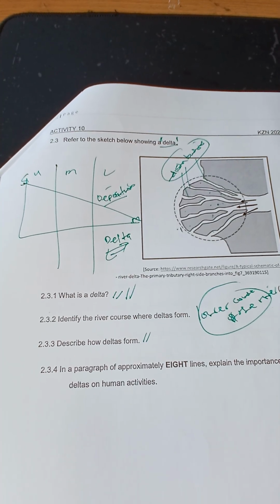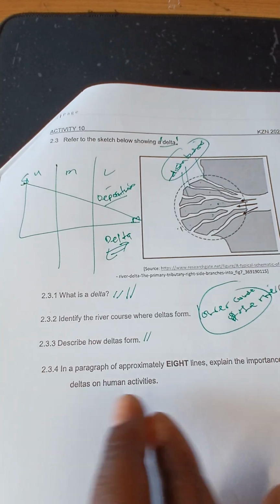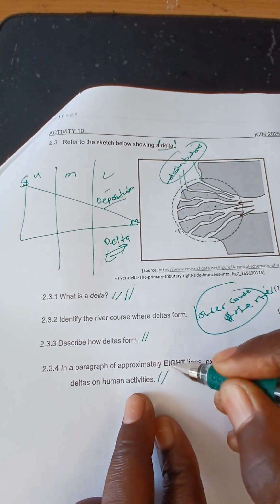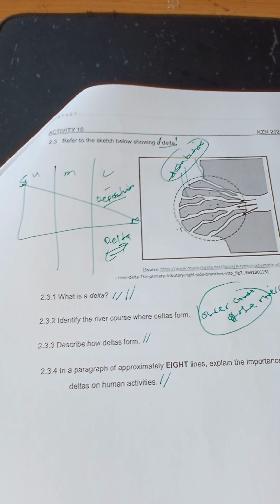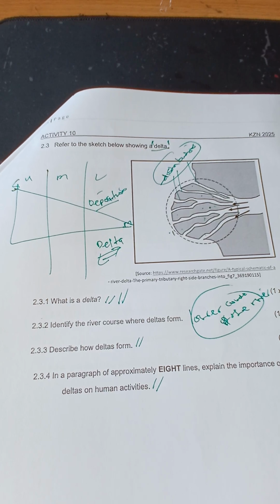In a paragraph of approximately 8 lines, explain the importance of deltas on human activities. You can see now how they want to ask about the significance or the importance of deltas. What do we have there as far as deltas are concerned? Number one, there's deposited material, which means there are higher chances of fertile soils. So it contains fertile soils for agriculture. That's number one. When you talk about deltas, they've got fertile soils for agriculture. That is the importance as far as humans are concerned. So there's fertile soils, which means it favors agriculture or farming for humans.